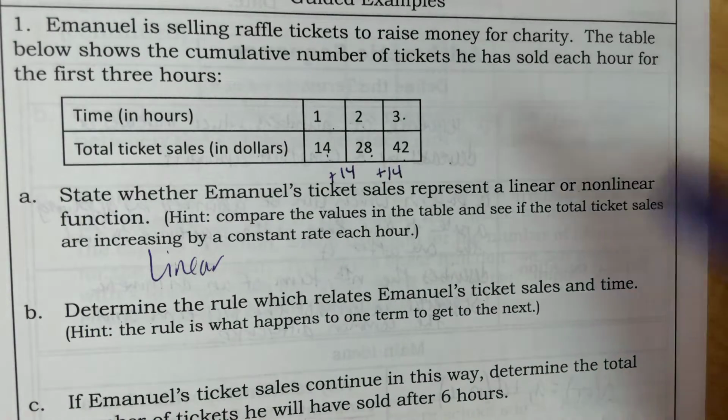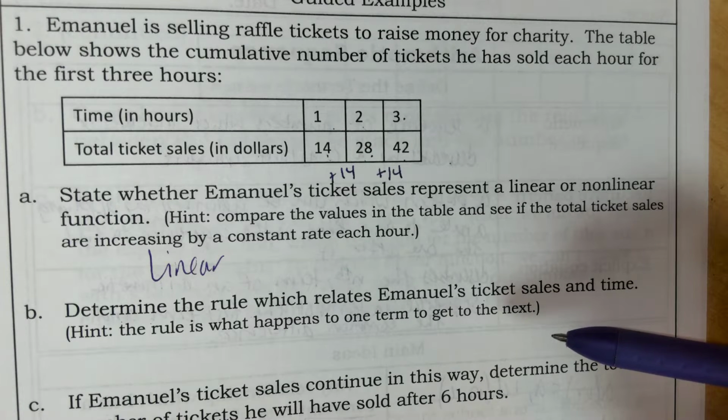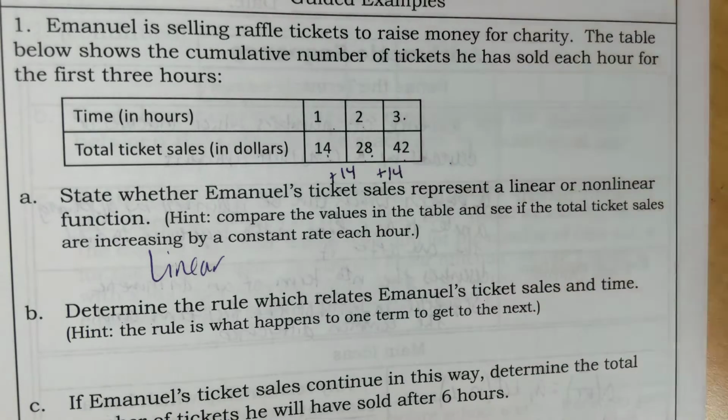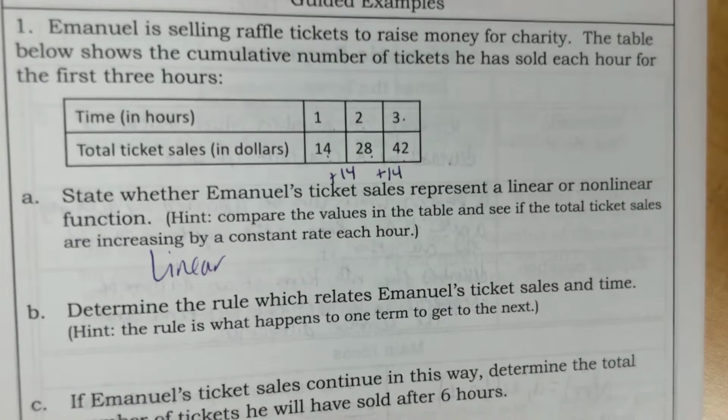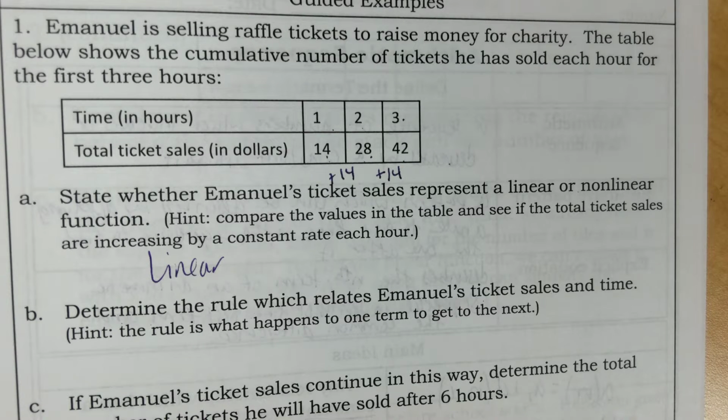Now it asks us to determine the rule which relates Emmanuel's ticket sales and time. If you remember from our notes, there's something called a recursive pattern, which is described by applying a rule to any term in the sequence to find the one after it.